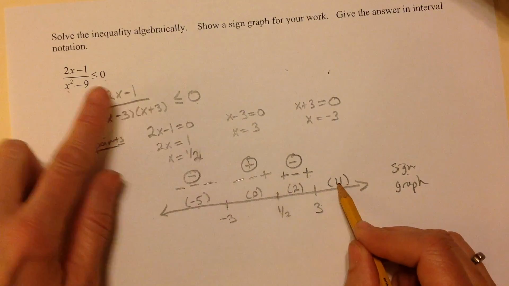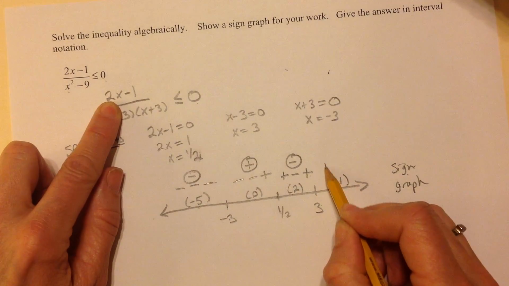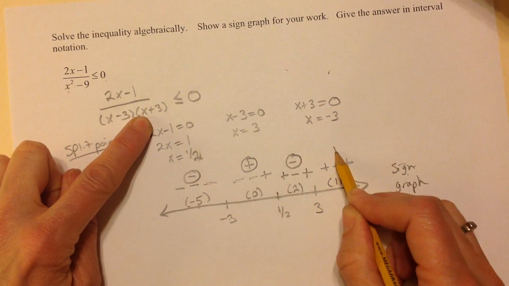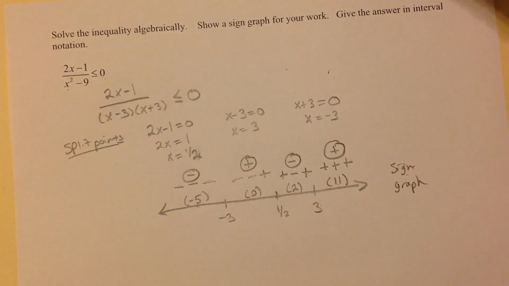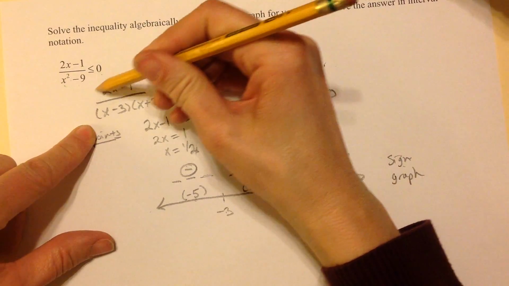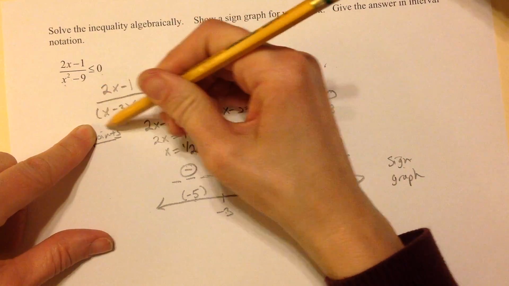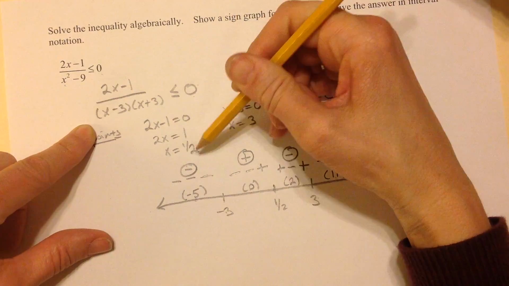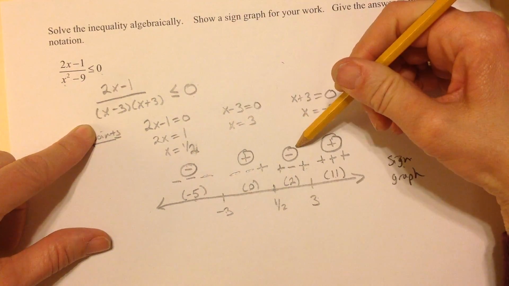And then finally 11. 2 times 11 minus 1 is positive. 11 minus 3 is positive, as is 11 plus 3, so that region is all positive. The signs do all alternate, but you can't trust that because sometimes they will not. You do need to check. How do you use that to answer the problem that's been asked? We need to know when we plug in, where do we get values that are less than or equal to 0? So in this case, that's the negative regions.